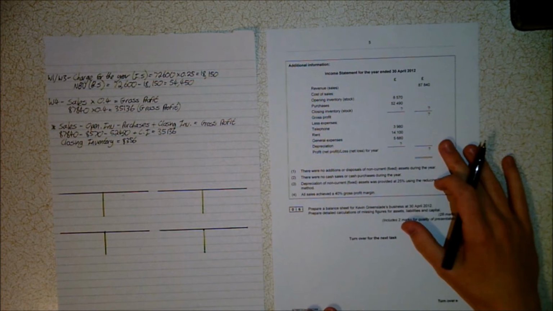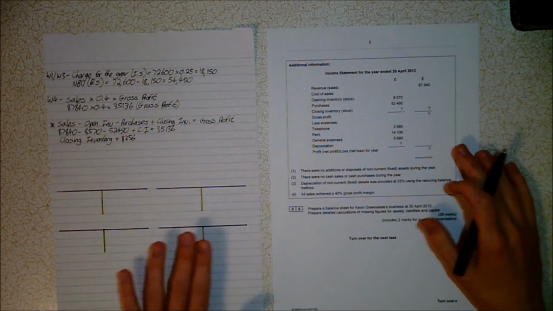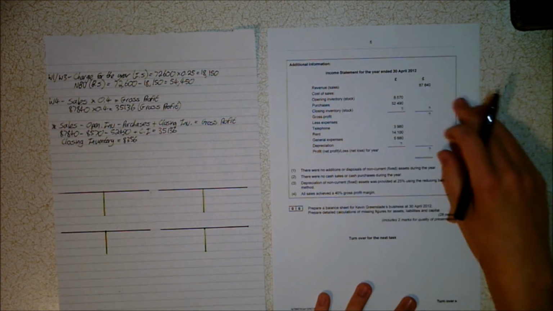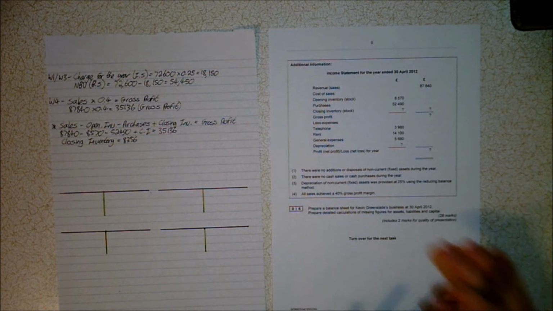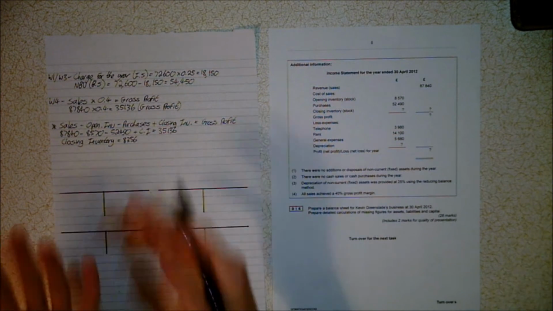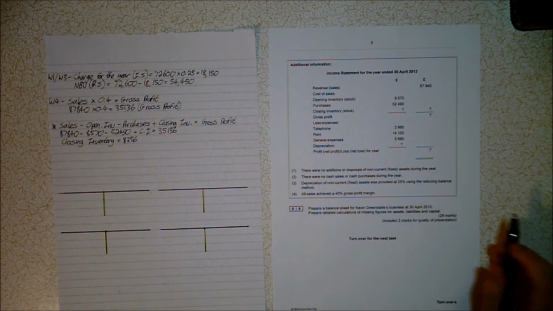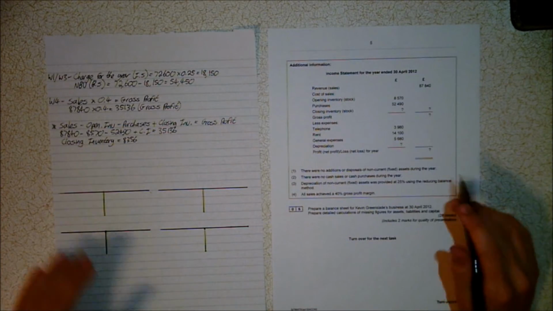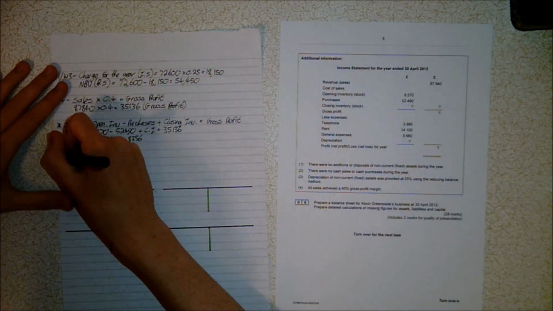We don't need to do an income statement with this question, so working that out does not mean we make a completely new income statement with this filled in. They only want a balance sheet, so you're only getting marks for a balance sheet and the workings in a sense. So with this info, I can now try and work out my net profit or loss, depending on what it is.